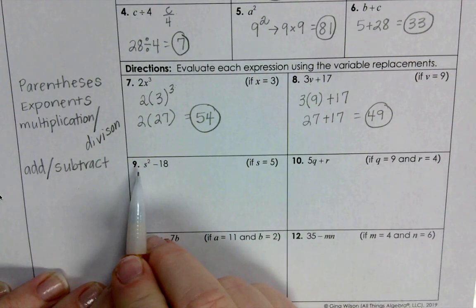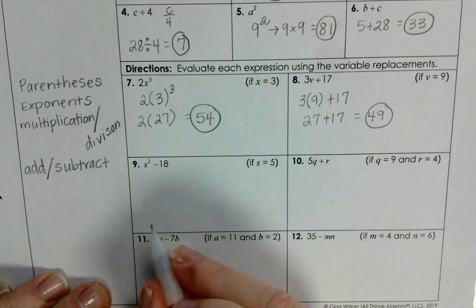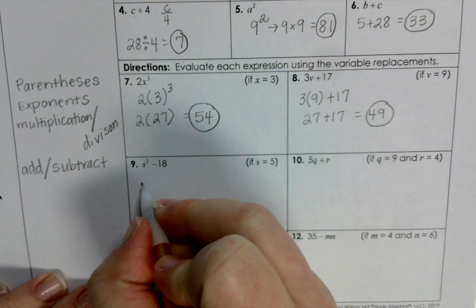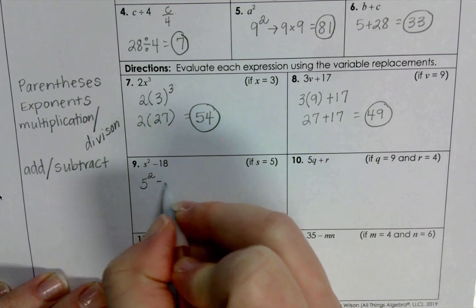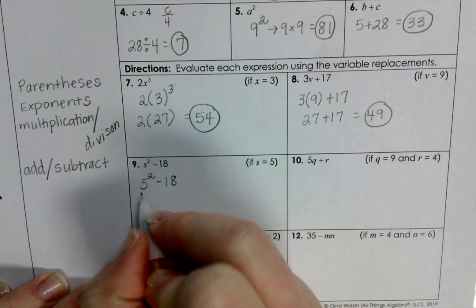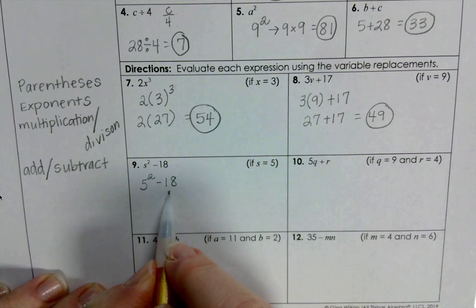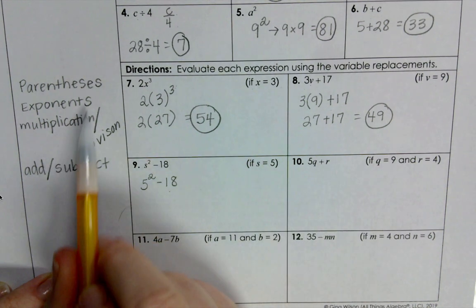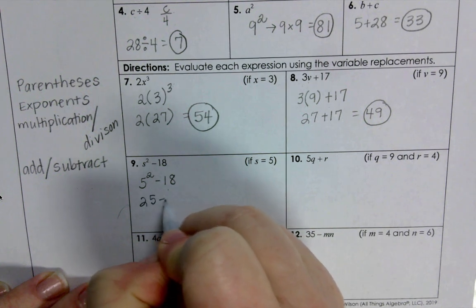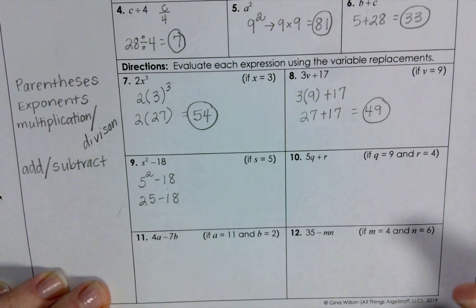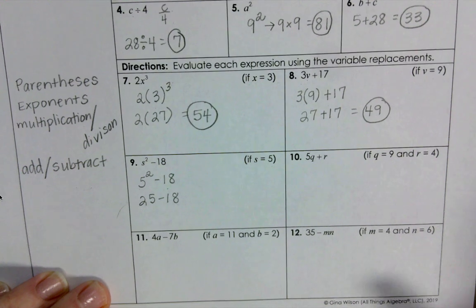Number 9, s squared minus 18. So s squared, 5 equals s. So 5 squared minus 18. So I have exponents and I have subtraction. Look at my order of operations. I start with exponents. 5 times 5 is 25 minus 18. And then, being lazy, 25 minus 18 is 7.